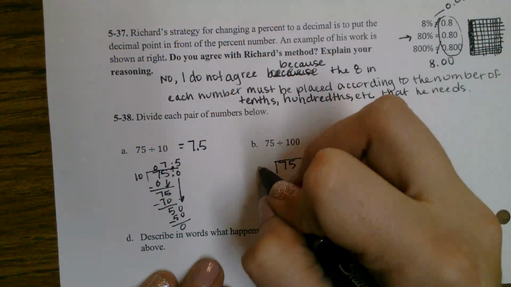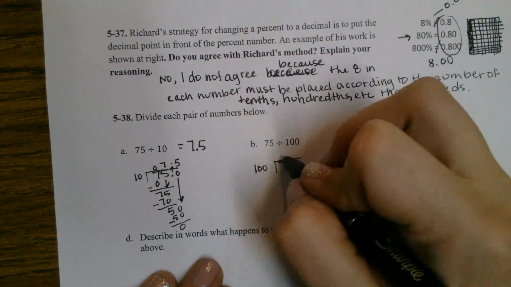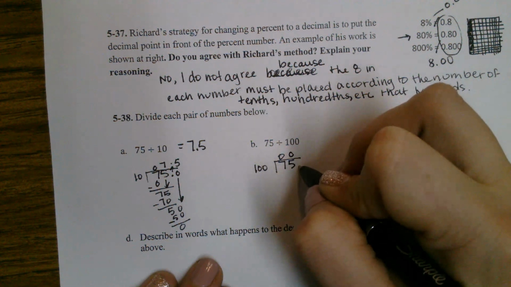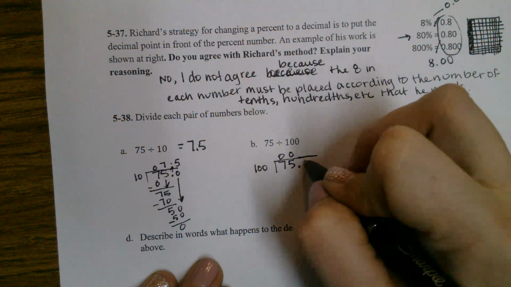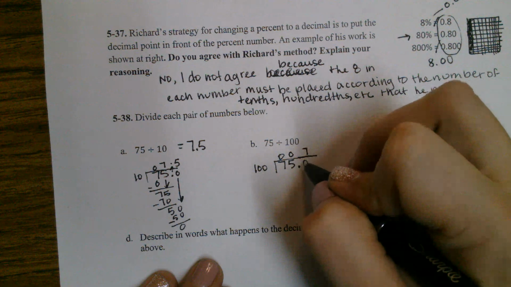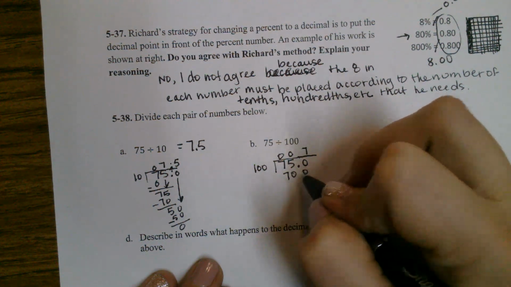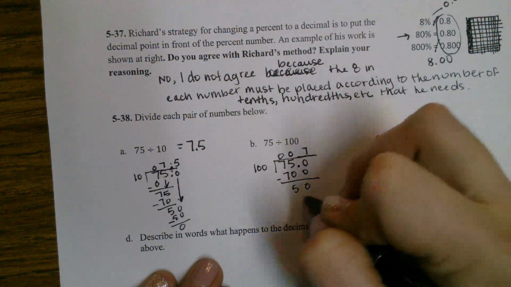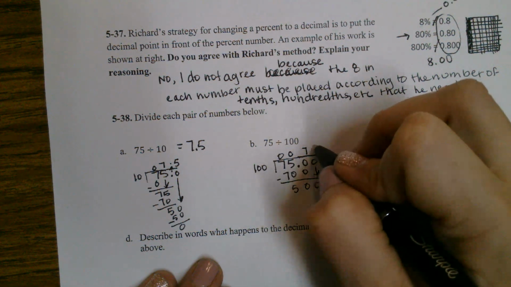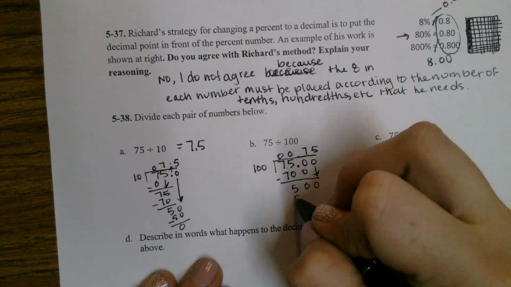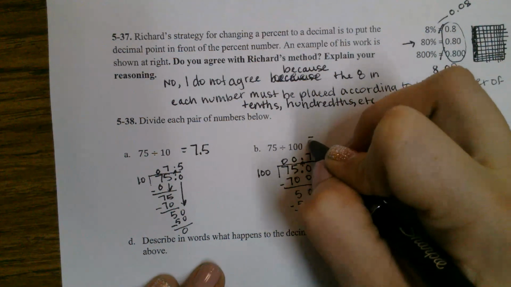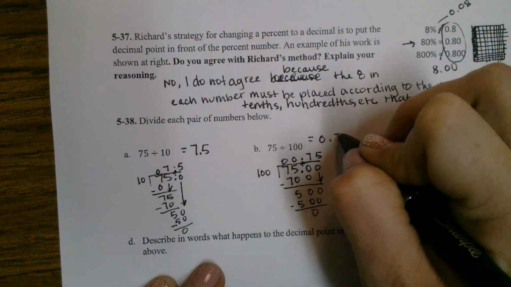75 divided by 100. 100 goes into 7 0 times. 100 goes into 75 0 times. 100 goes into 750 7 times, 700. Add a 0, drop it down. 100 goes into 500 5 times. Bring my decimal up. 0.75.